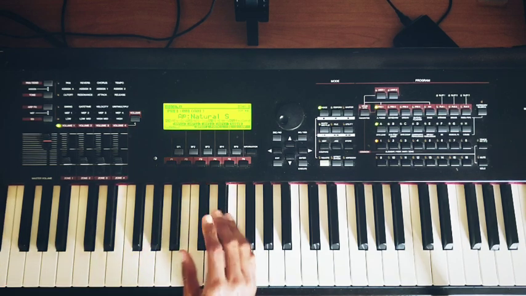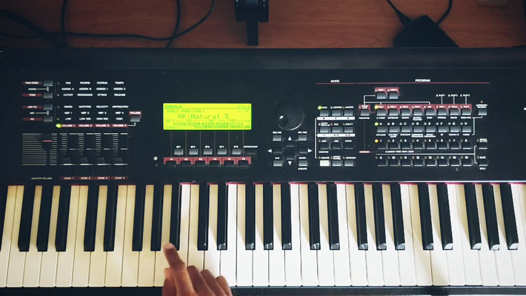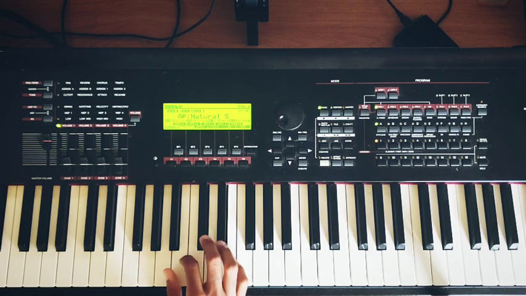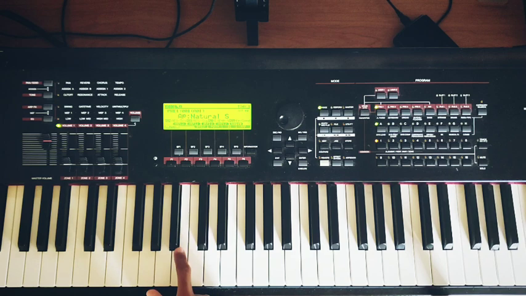But, so these are the notes. We have the G sharp, B, C sharp, and E. So G sharp, B, C sharp, and E.